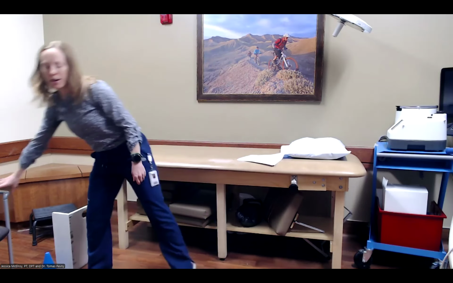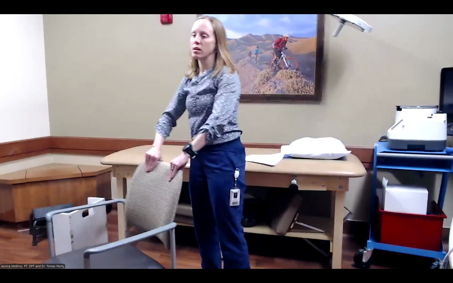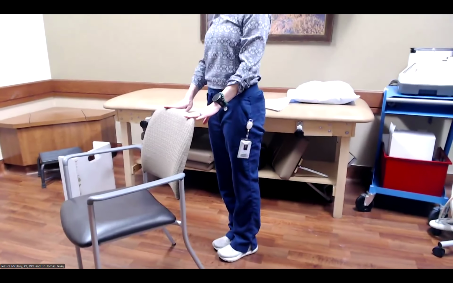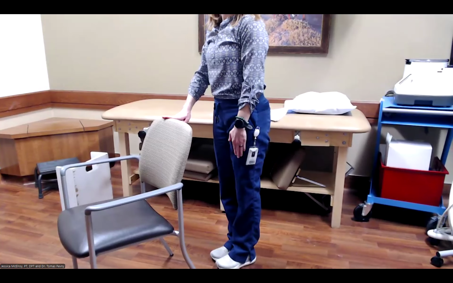So I'm gonna use this chair to show how you hold on to the counter, because again, this is not a balance exercise. I'm gonna show it from the side and then I'll change directions. I wanna stay nice and tall. I'm gonna work my outer hip. My toes need to stay forward and my knees straight.